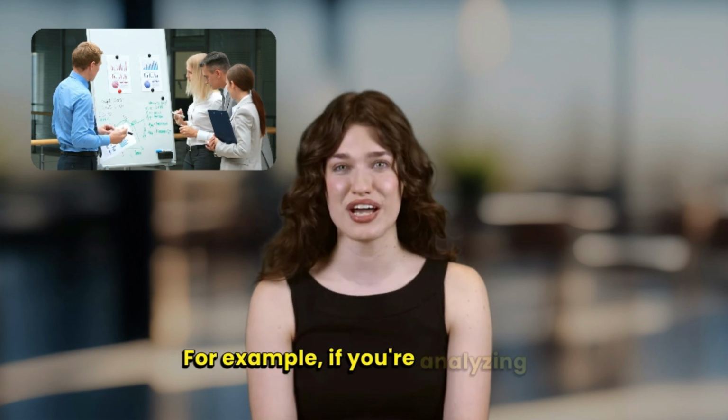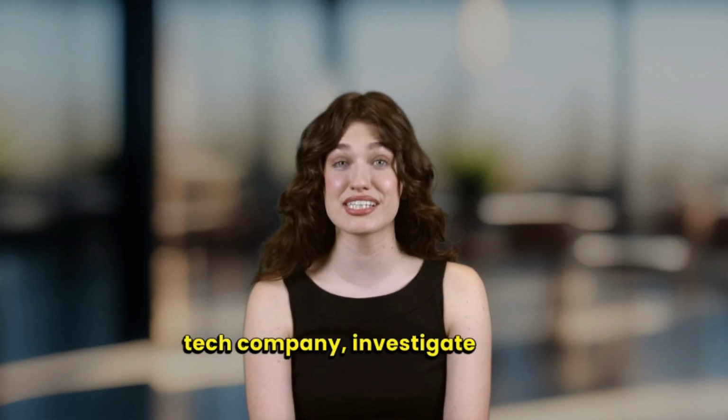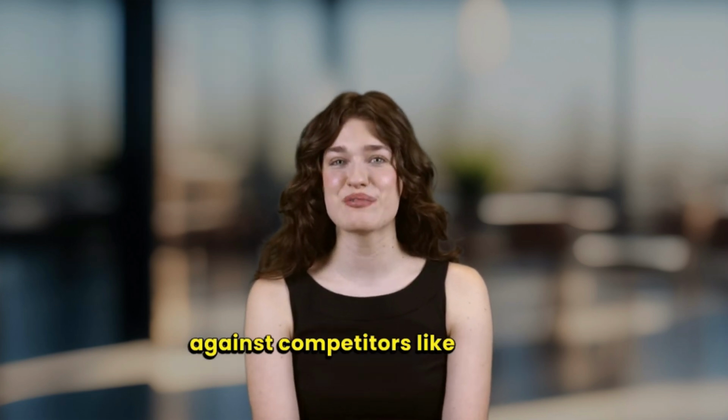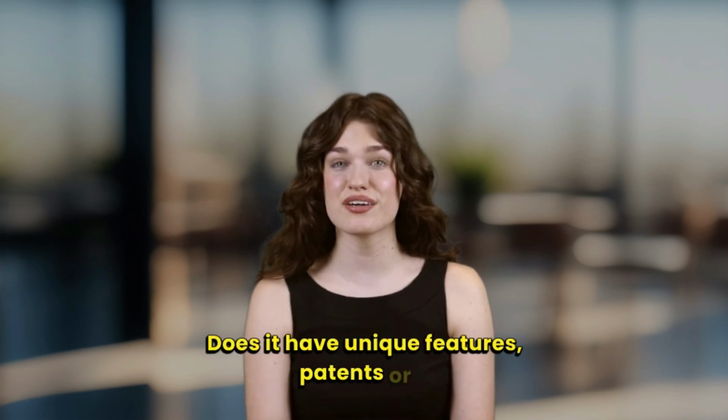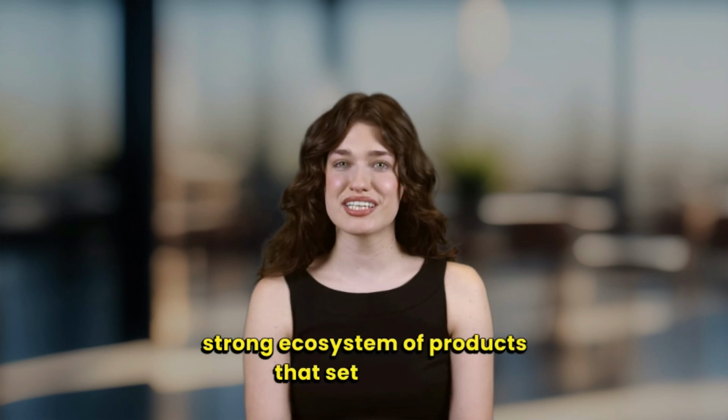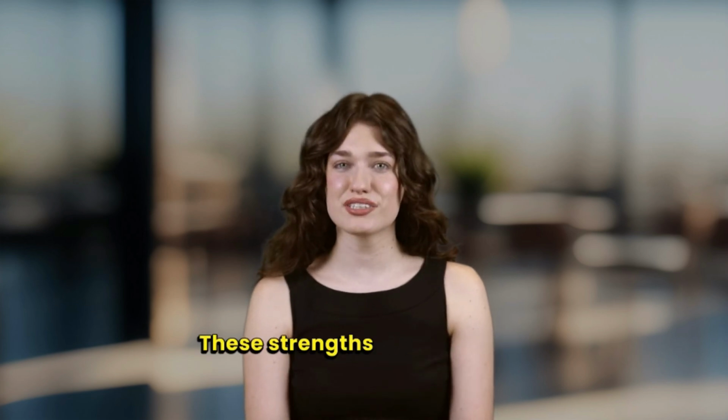For example, if you're analyzing a tech company, investigate how it stands against competitors like market leaders. Does it have unique features, patents, or a strong ecosystem of products that set it apart? These strengths are important for long-term growth.